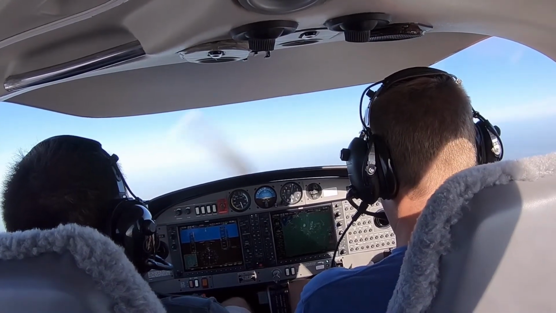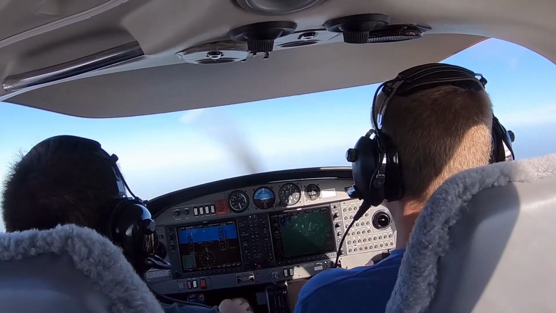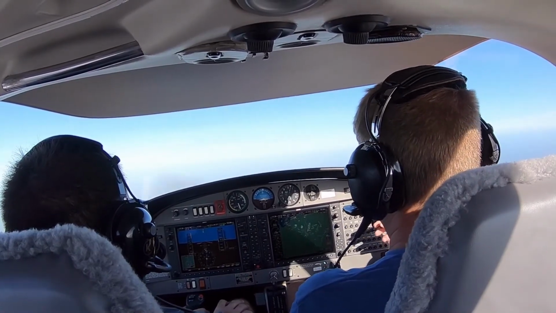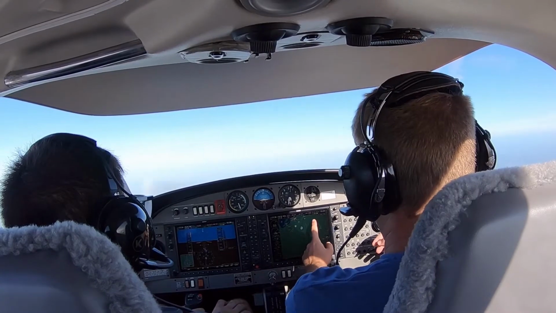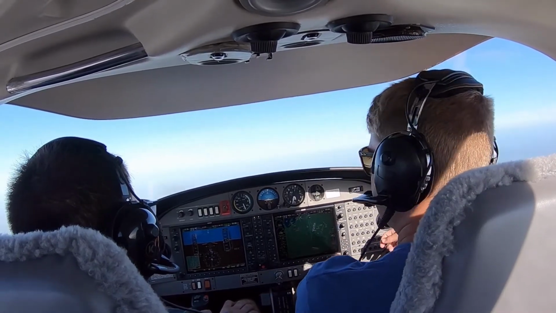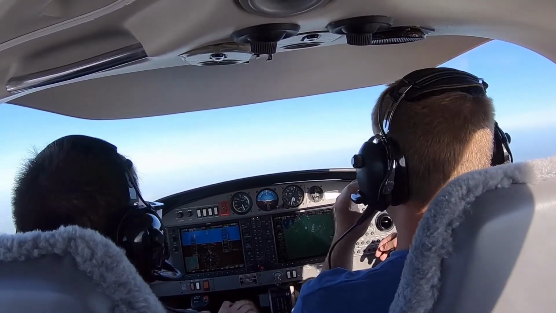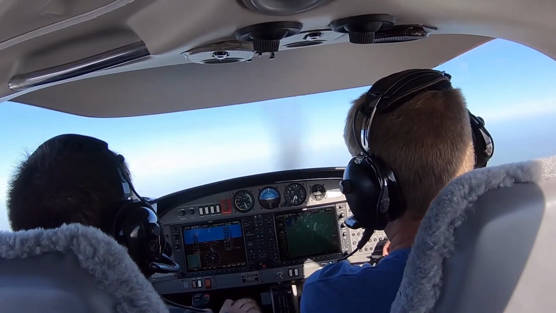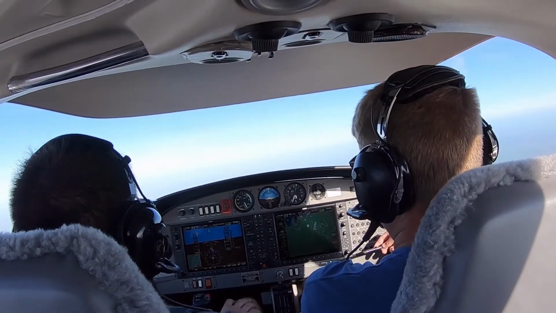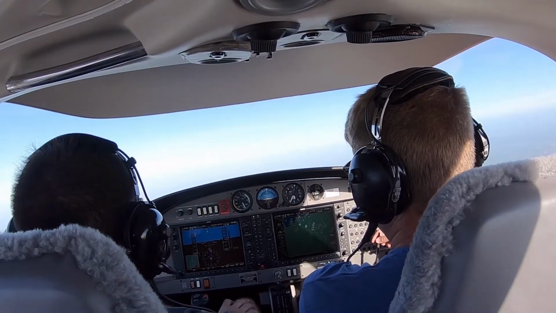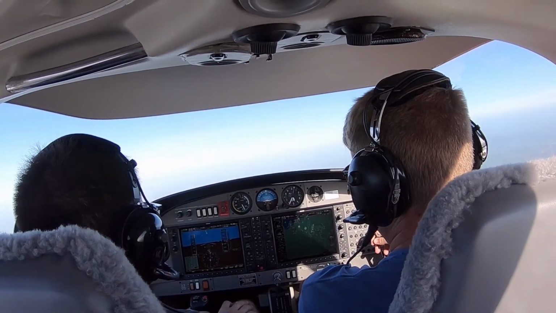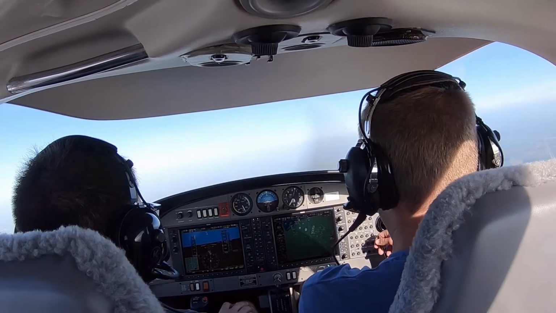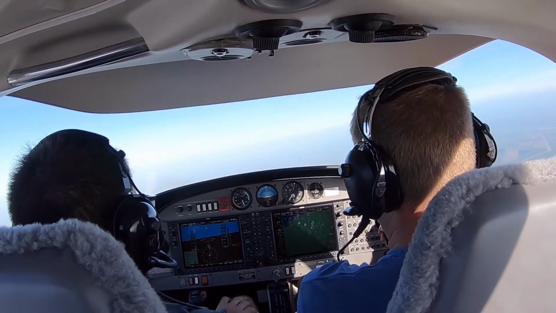JetBlue 643, 6 miles from Geyser, turn left heading 130, maintain 2000 until established on a segment approach, cleared RNAV Yankee runway 10 left approach. 130 heading, 2000, cleared on 10 left, JetBlue 643. Number 279 Charlie Alpha, Palm Beach approach, maintain VFR.